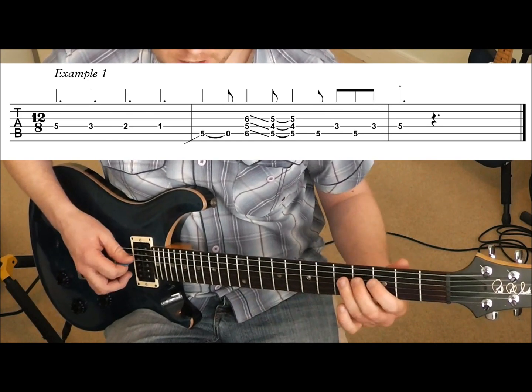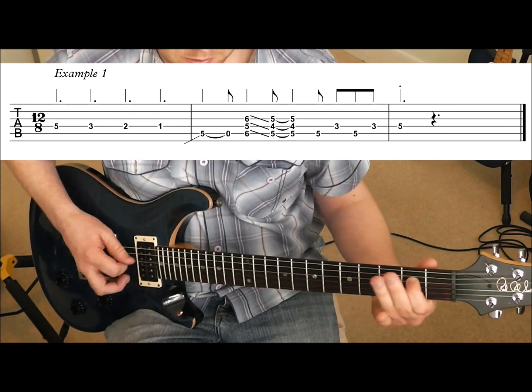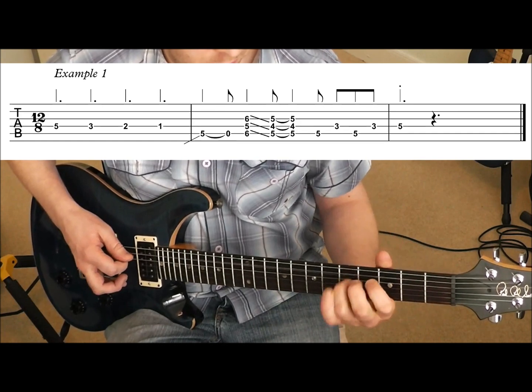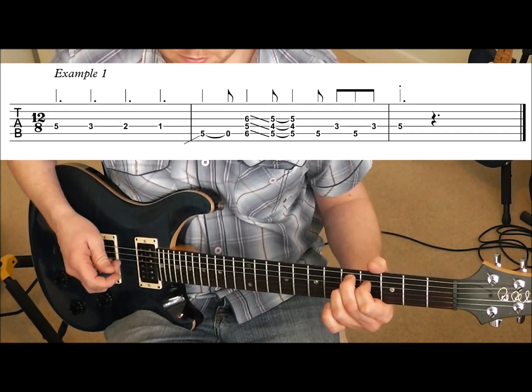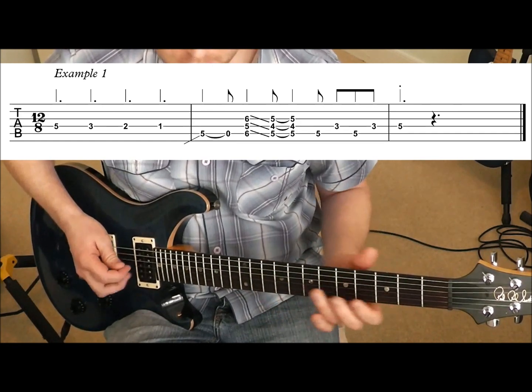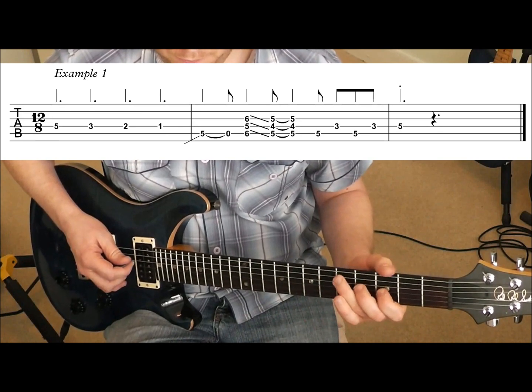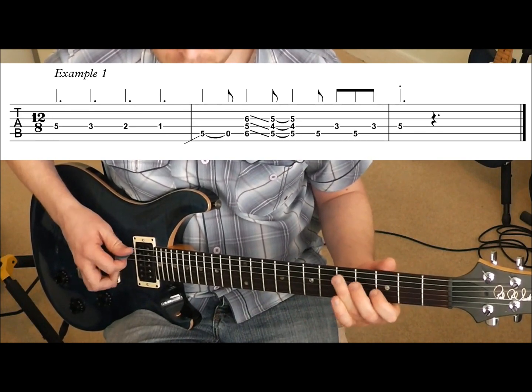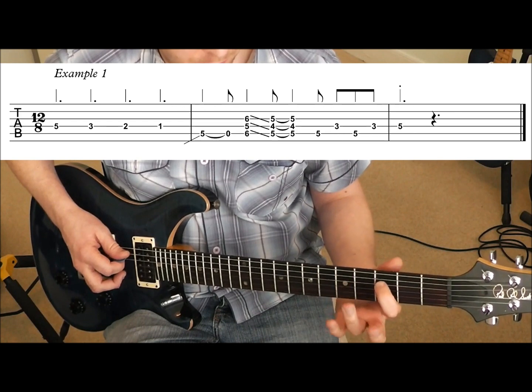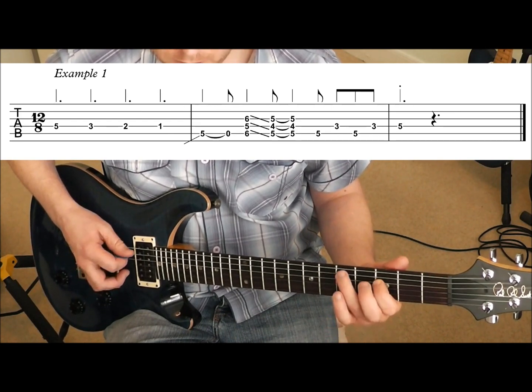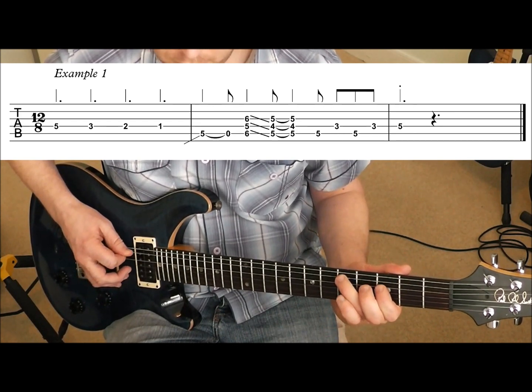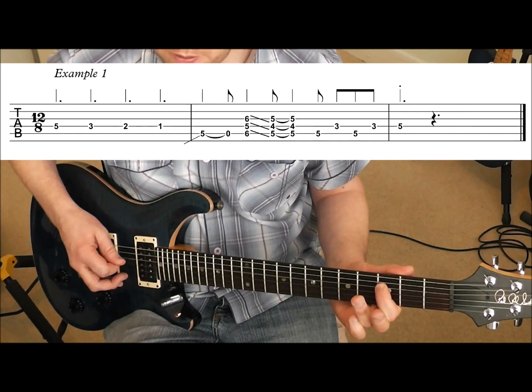So let's just go from the beginning. Okay, then the next little lick. So back to the 3rd finger on the 5th fret of that 5th string, and then we're following that with the 3rd fret on the 4th string. Back to the 5th fret on the 5th string, and back to that 3rd fret on the 4th string.